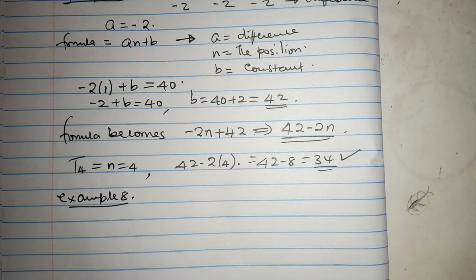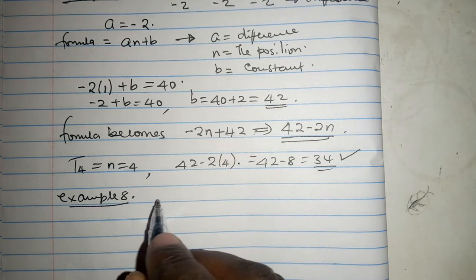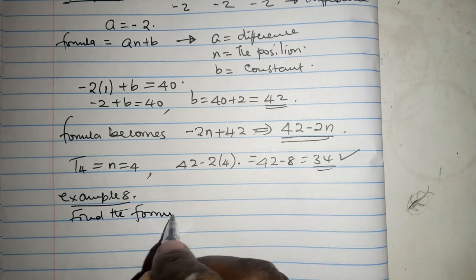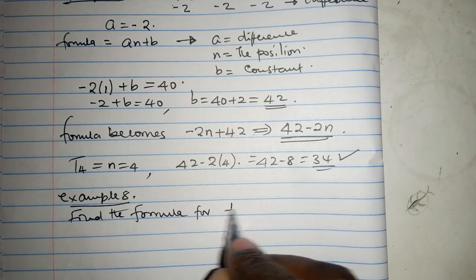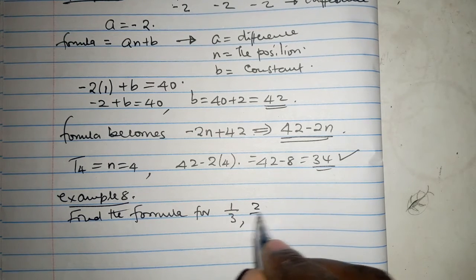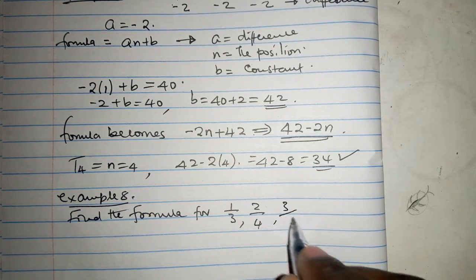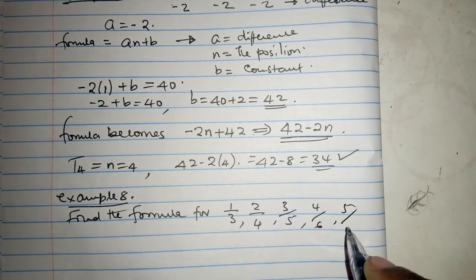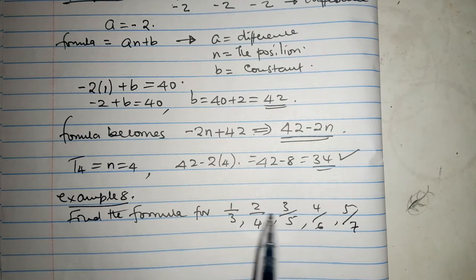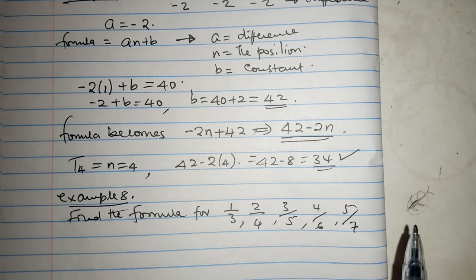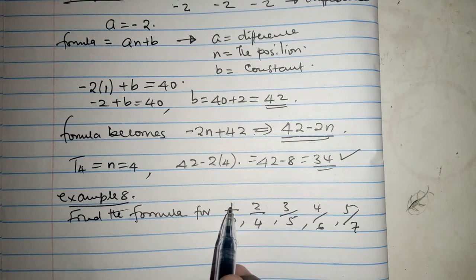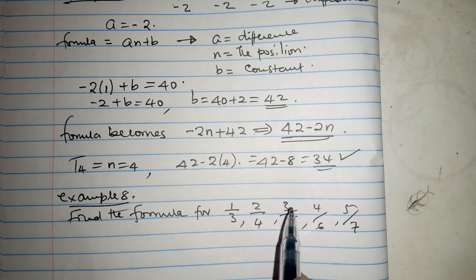Find a formula for the nth term of the sequence 1/3, 2/4, 3/5, 4/6, 5/7. The numerators are 1, 2, 3, 4, 5: 1 in the first term, 2 in the second term, 3 in the third term.